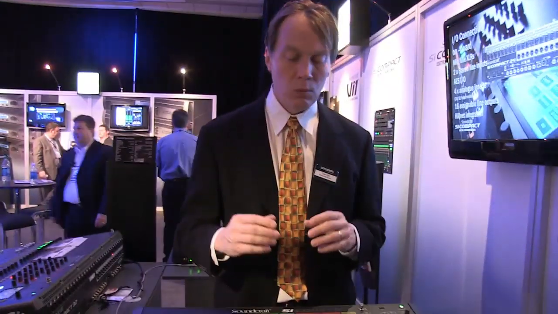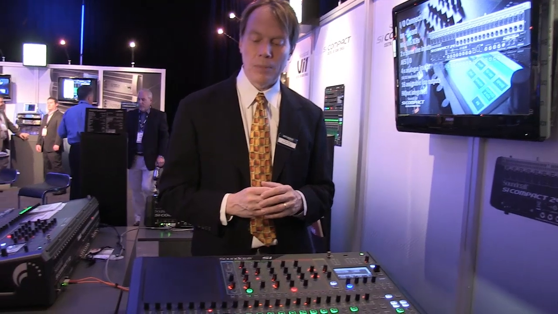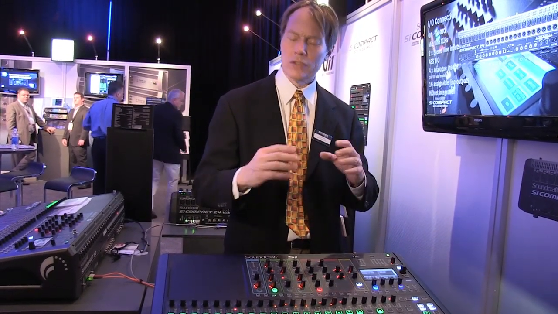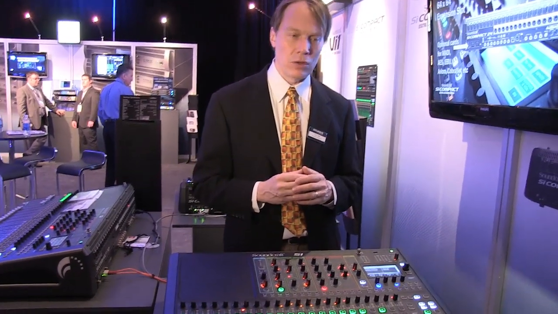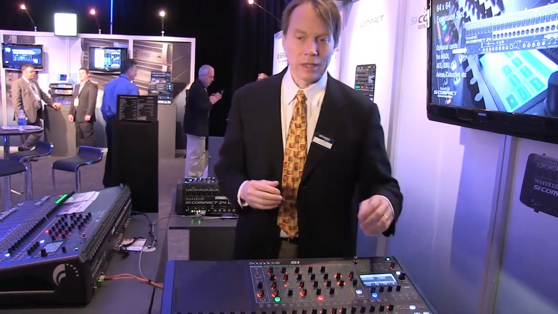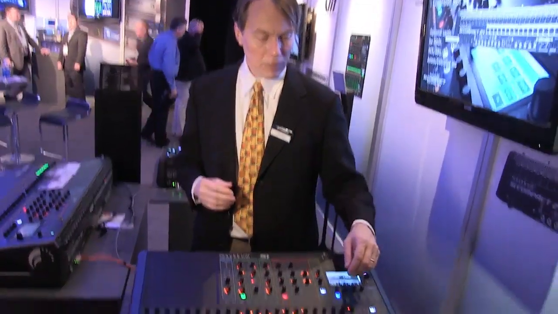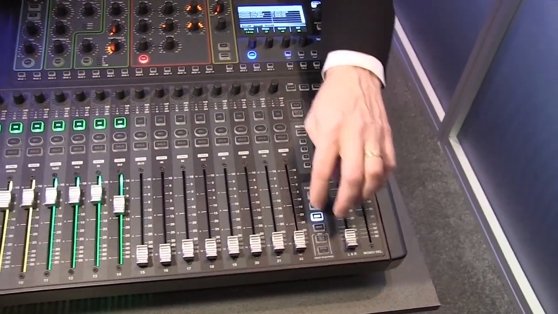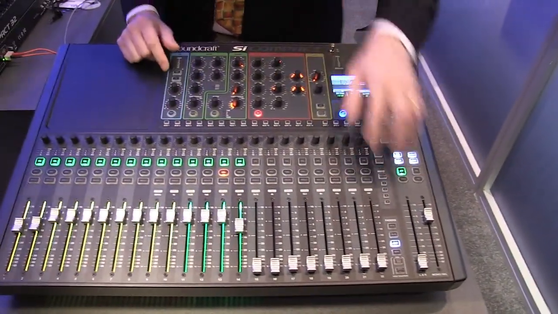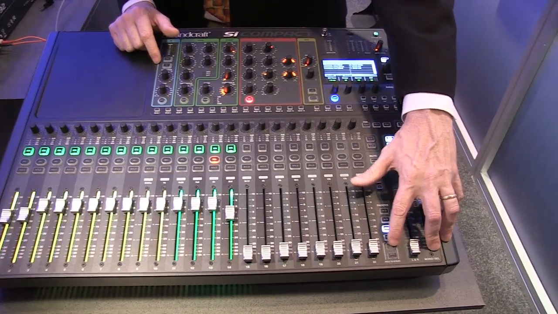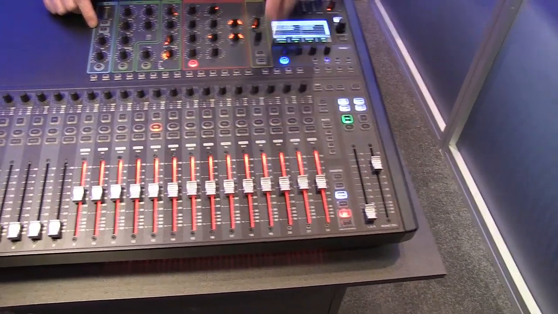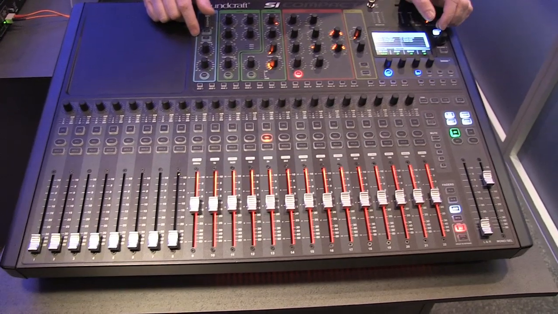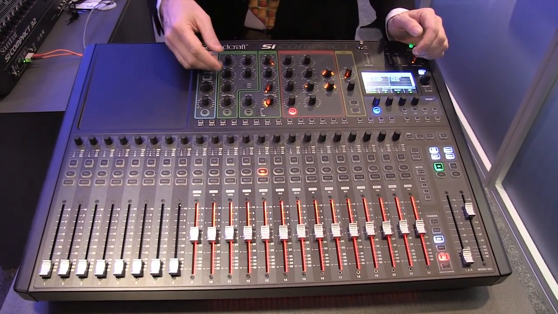One of the things we've put on each output is a BSS graphic EQ. One way you can get to the graphic EQ is by hitting, let's say right now, we'll go to bus, and I can select a bus, and now hit graphic EQ down here, and you'll see that these now jump to be one set of bands of the graphic EQ.